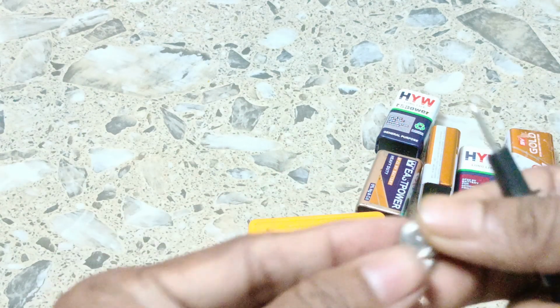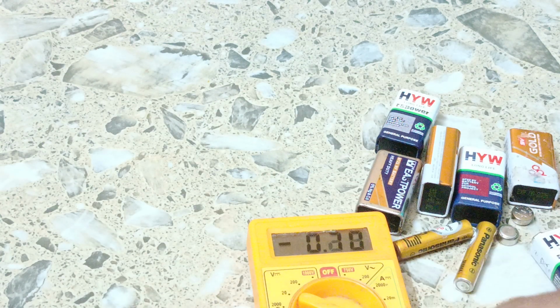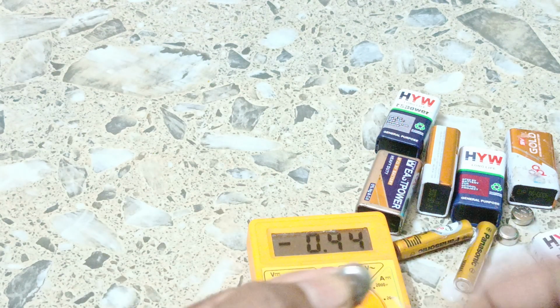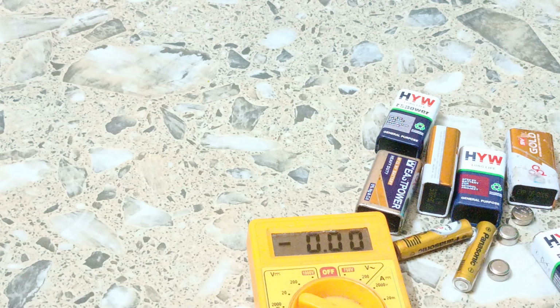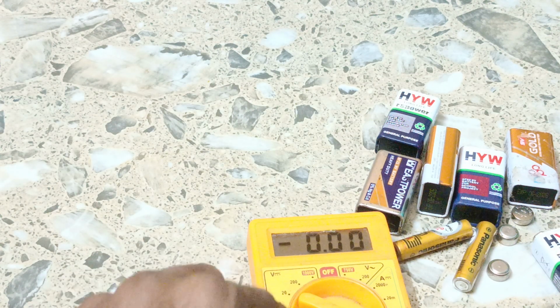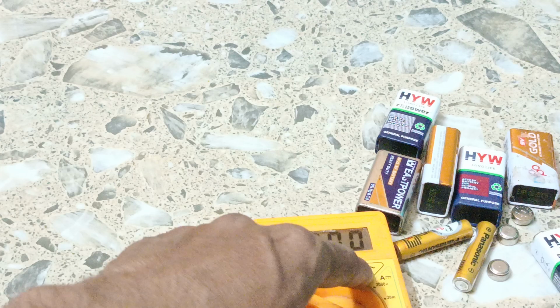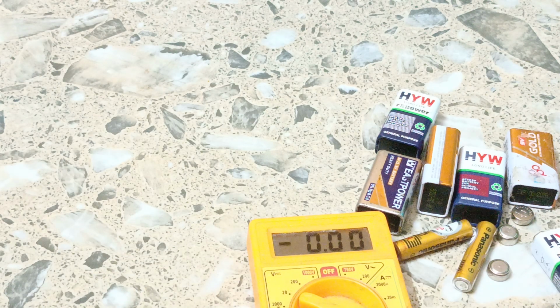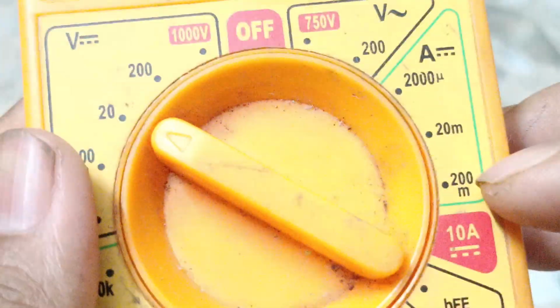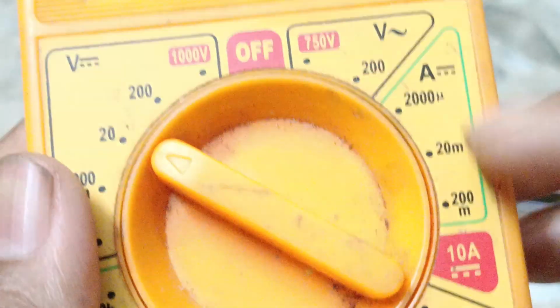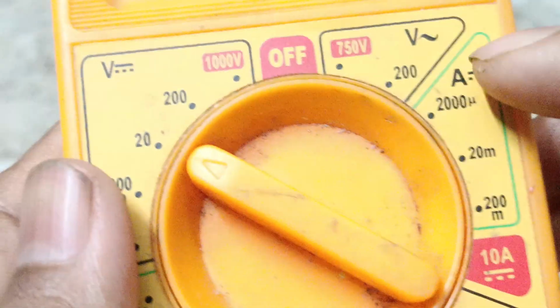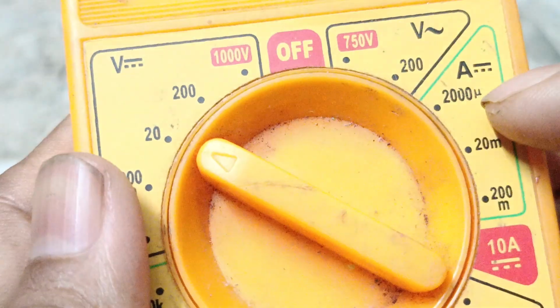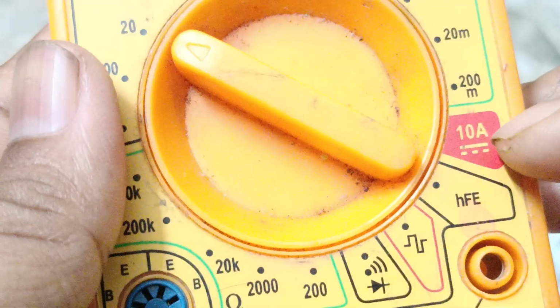And if we change the terminal, it will show negative potential, it is minus 0.71 volt. That means in this way we have to measure the DC voltage here, the AC voltage here, right? If we want to measure the current, then what do we have to do? You see here, this is the range of current, right? This is 200 milliampere, 20 milliampere, 2000 microampere, and this is 10 ampere.